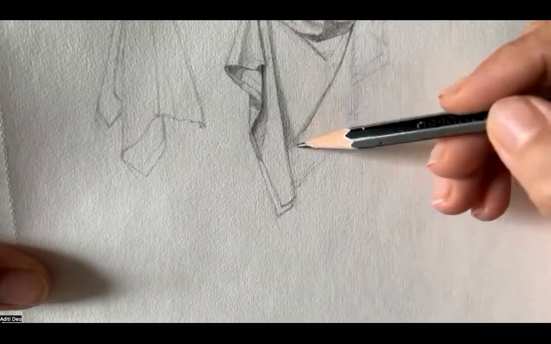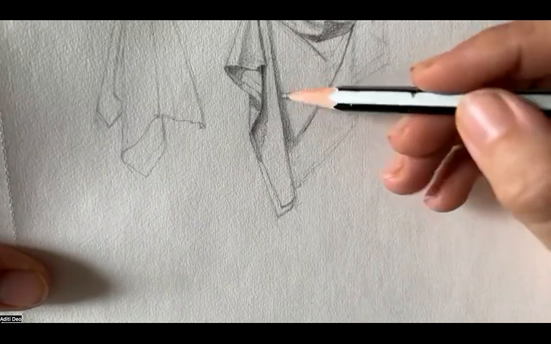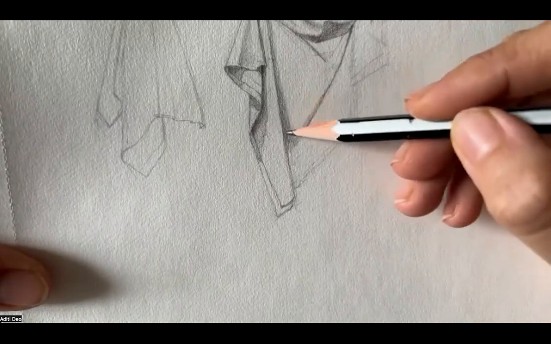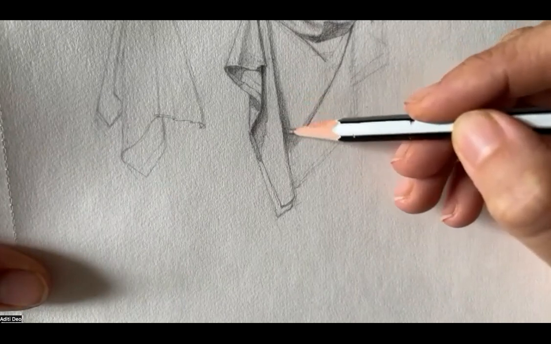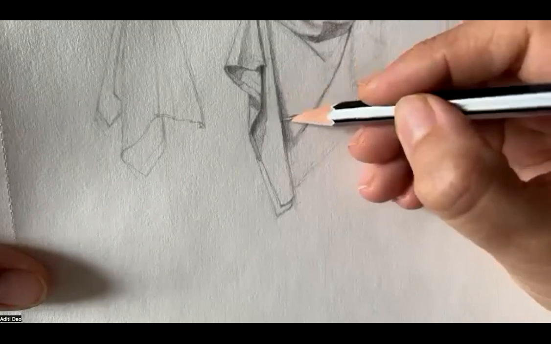And I'm adjusting its darkness and the intensity of the shadow as I'm shading. So it's a building process, one layer on top of the other.